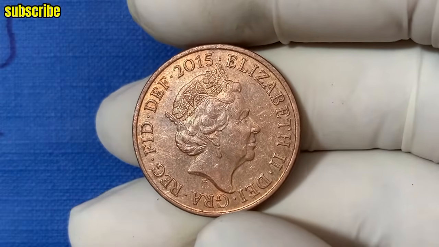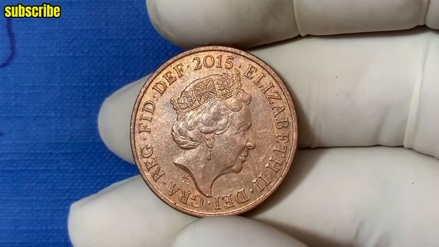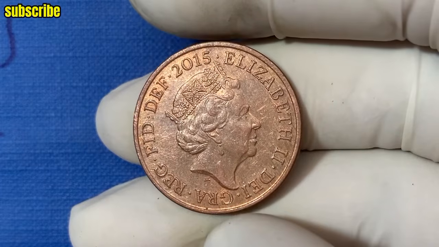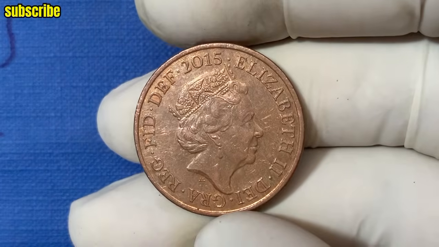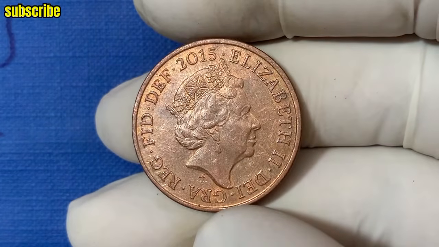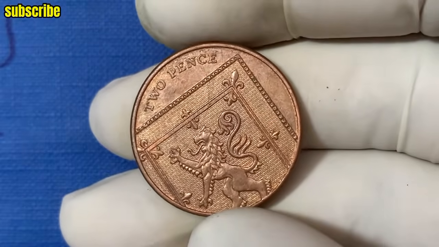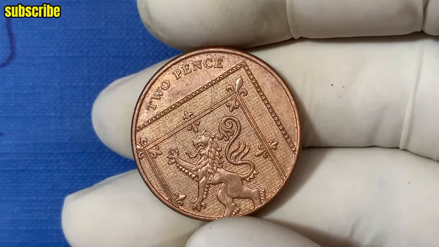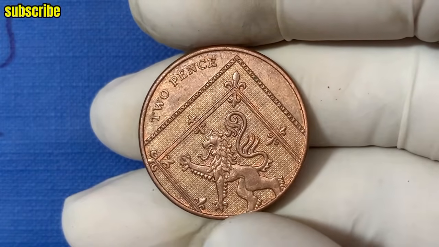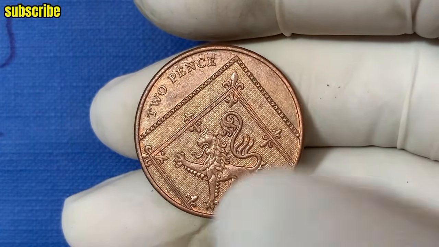Today, we're taking a close look at a coin many people have seen, used, or even ignored, the United Kingdom Elizabeth II 2p coin from 2015. But don't let its small size fool you, because this coin might just be more valuable than you think. So, let's dive in and uncover what makes this seemingly ordinary coin so fascinating.